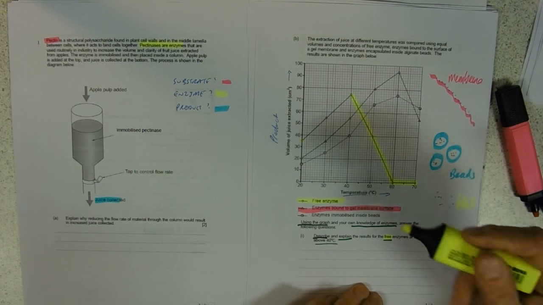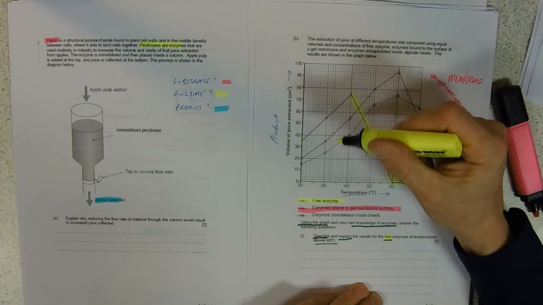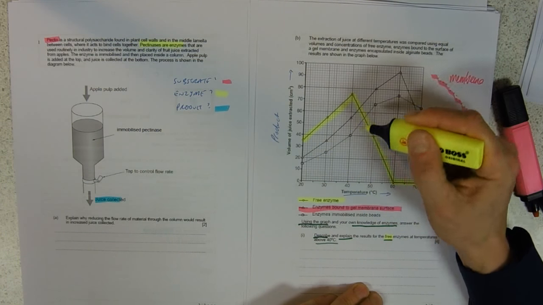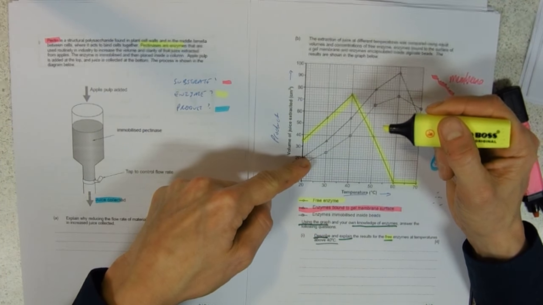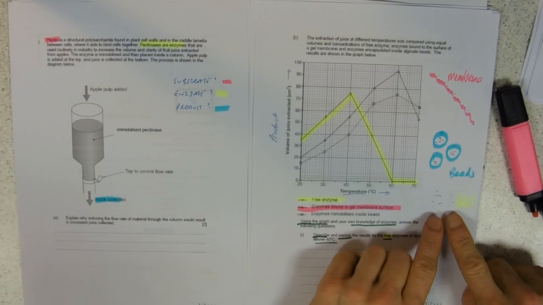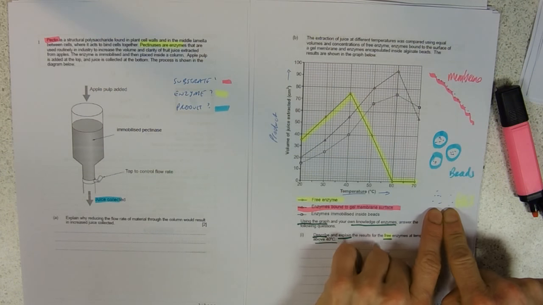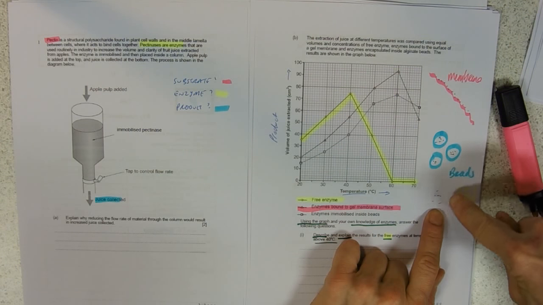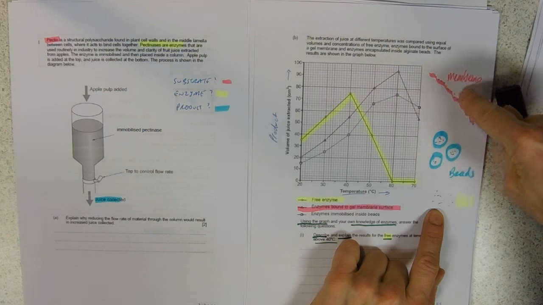So they are asking us between 20 and 40 here, so this part of the graph, why is that higher than these other two? Why, when we use this free enzyme here, you get more juice, more product than these?